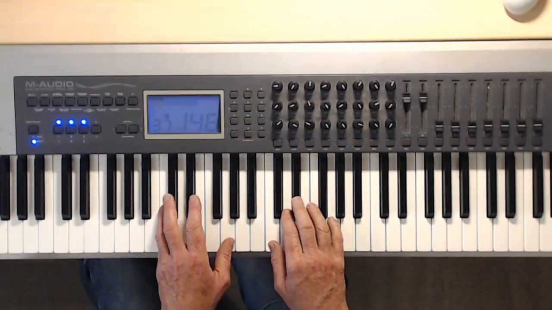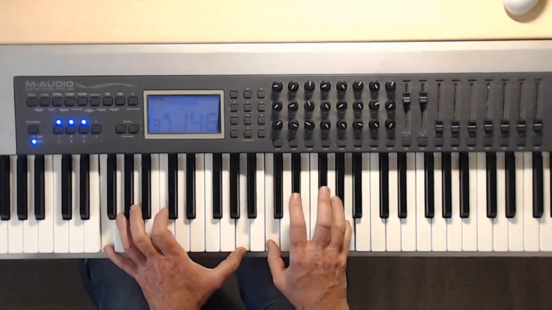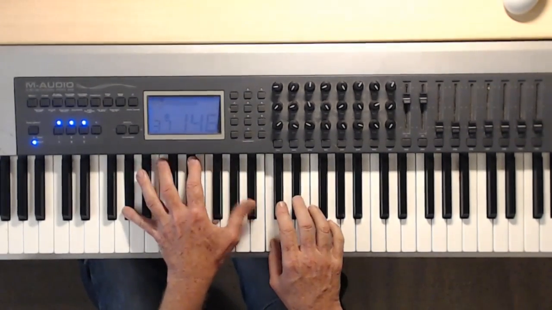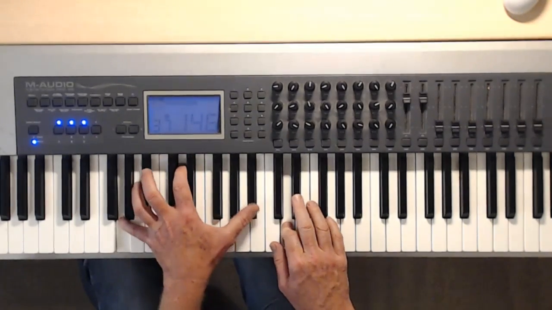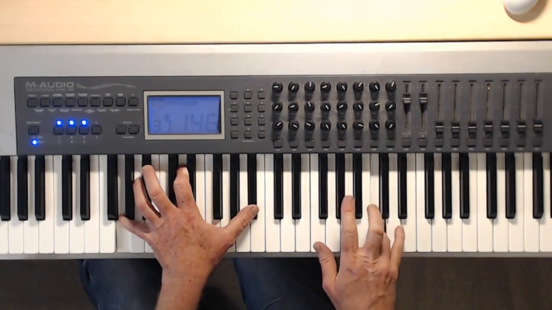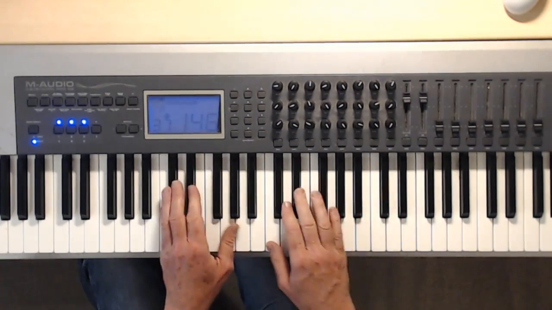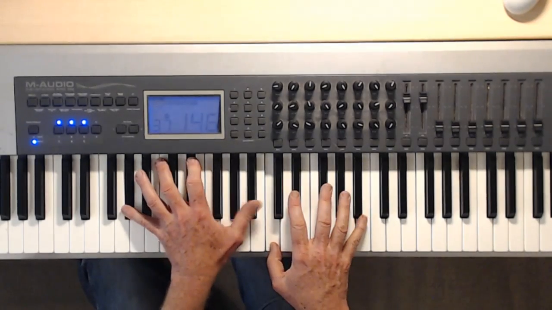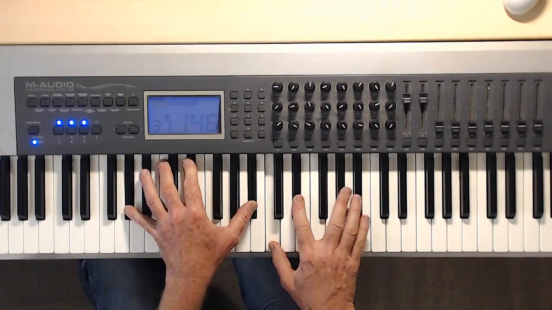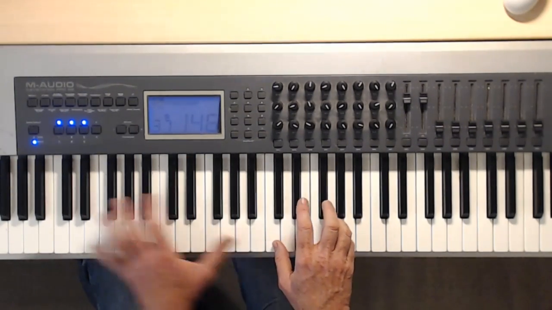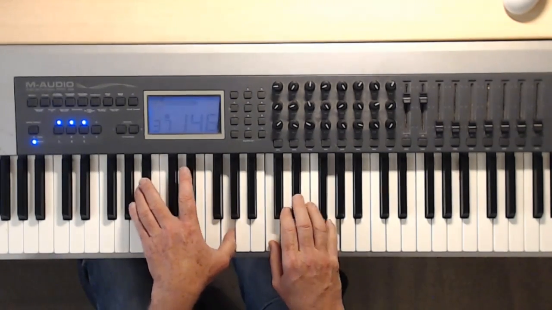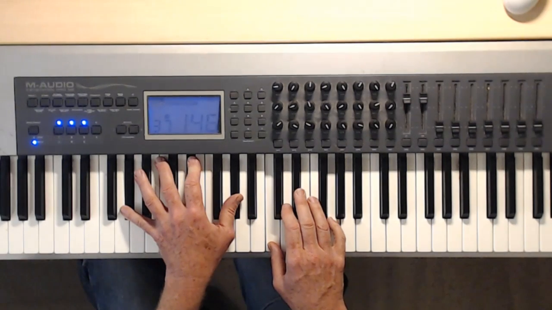So if your main idea is down to E minor, A flat.